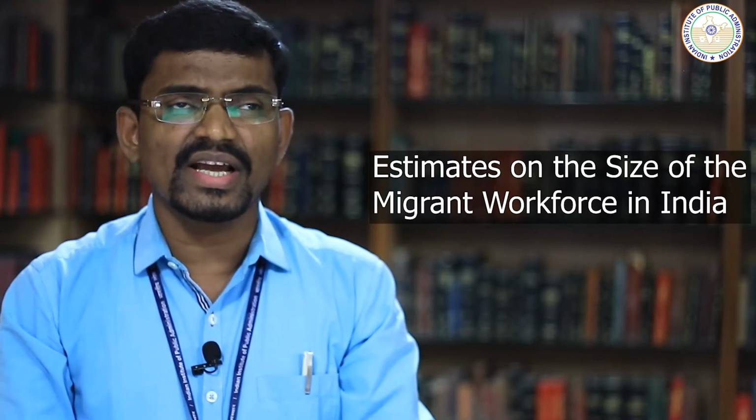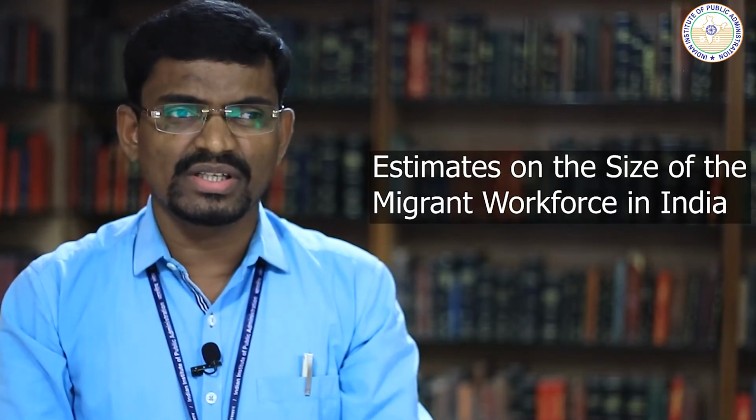Now let us try to understand the estimates on the size of the migrant workforce in India. Labor migration in India tends to be circular in nature, both in short-term and long-term migration streams. The Economic Survey of 2017 has a chapter on India on the move and the churning, new evidence that looks at the number of internal migrants that travels to cities from rural to urban India.